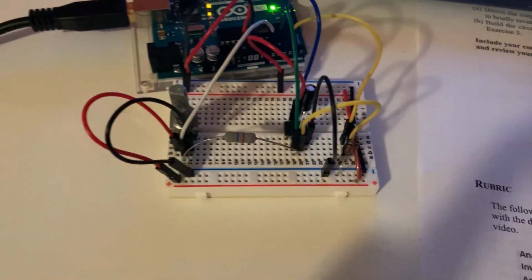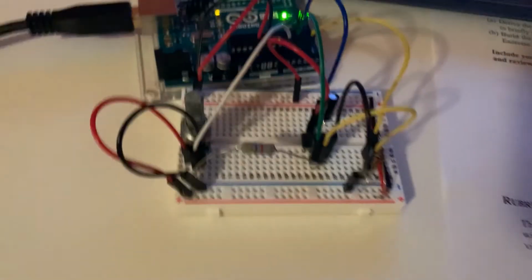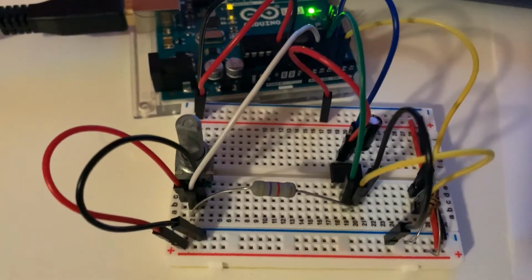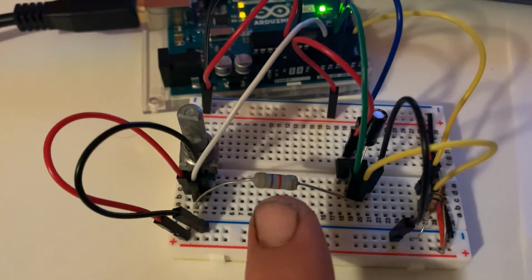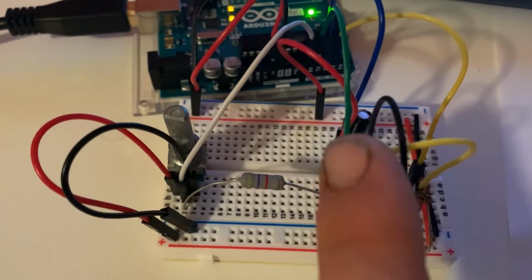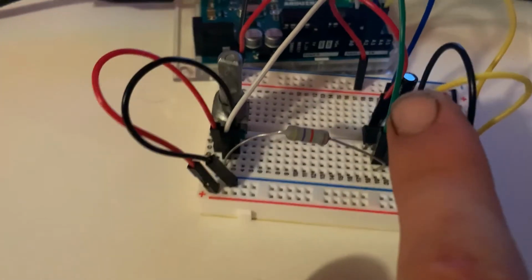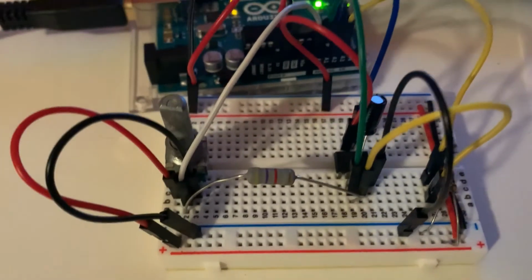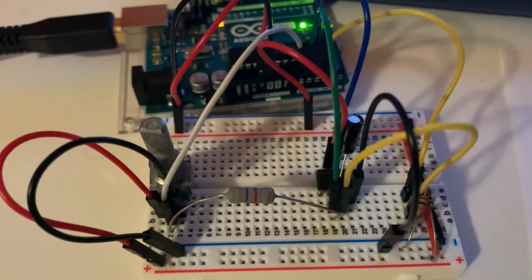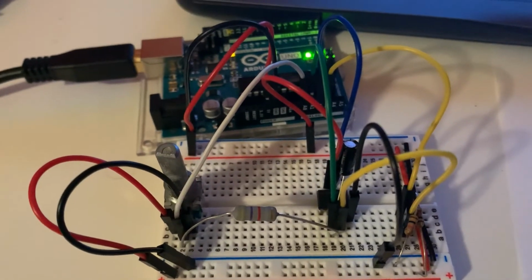Here's my wiring. It is more or less the same as exercise 3, but I've changed out to the 4.7K resistor, and then the 10 microfarad capacitor right here, which is in place where the 10K resistor was before. Other than that, all the wiring is more or less the same.